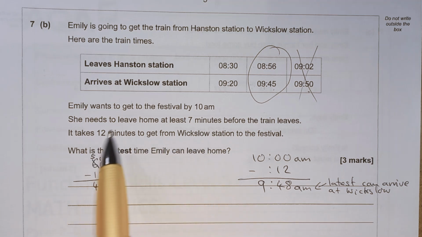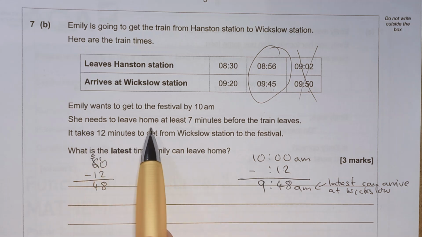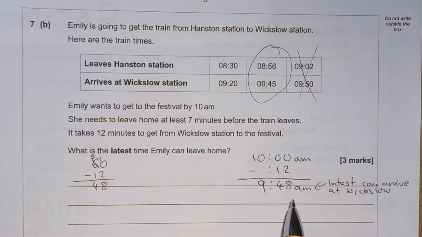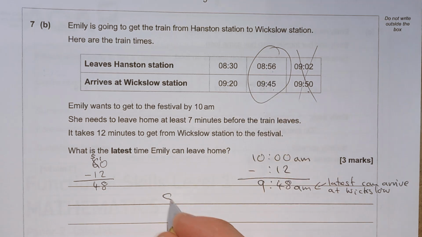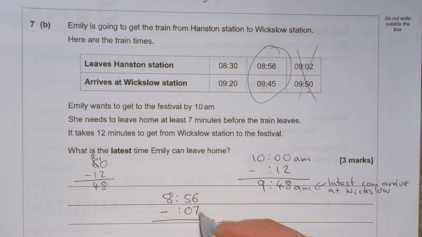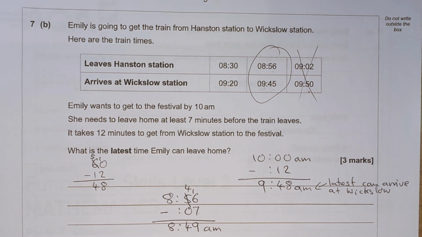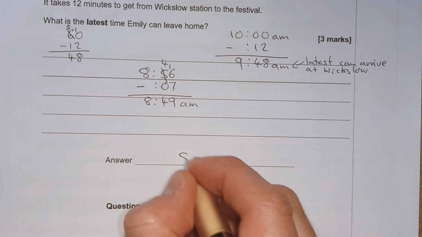Right, so we've dealt with the 12 minutes already here. She needs to leave home at least 7 minutes before the train leaves. Well, it's leaving at 8:56. So we need 7 minutes before that. So minus 7 minutes. Well, 6 minus 7 we can't do because 7 is bigger than 6. Make that a 4 and then a 1. So we've got 16 minus 7, which is 9. 4 minus 0, which is 4. And we've still got the 8 there. So our answer is 8:49 a.m. And we can put that on our answer line here.